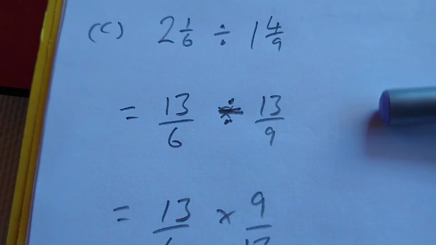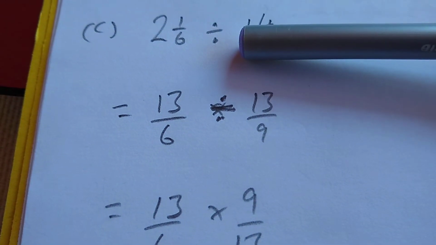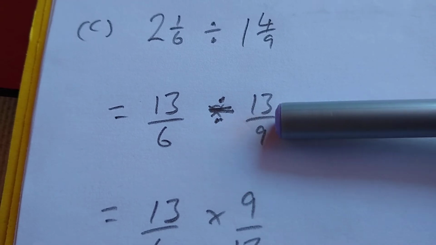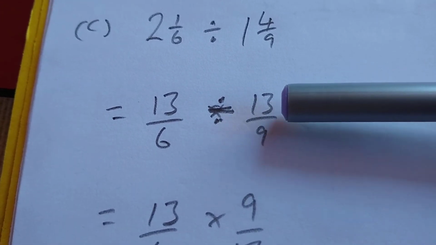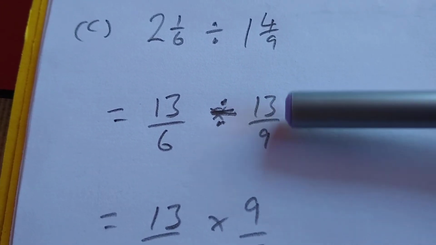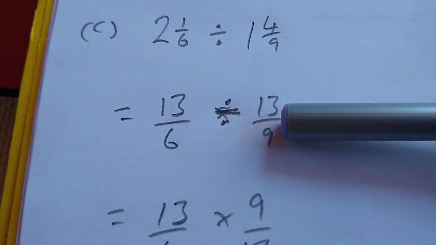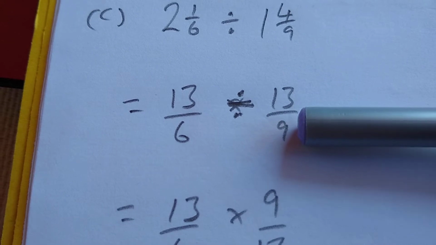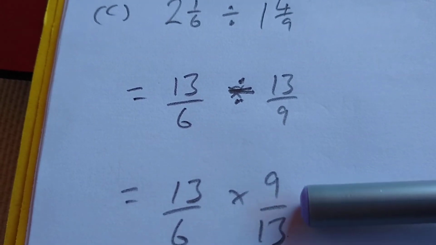Dividing fractions. To divide a fraction, we need to flip the divisor, the second number, upside down, or we need to invert it, I suppose I should be saying, if I'm using the correct mathematical language. So rather than dividing by 13/9 here, I'll be multiplying by 9/13.